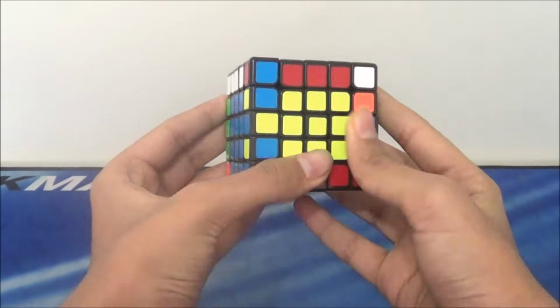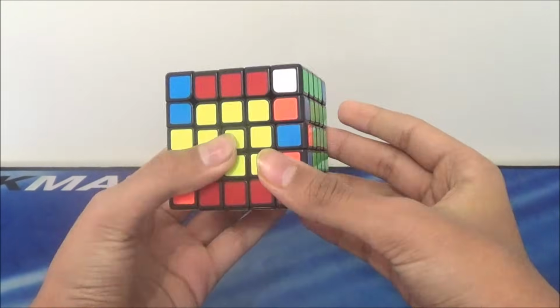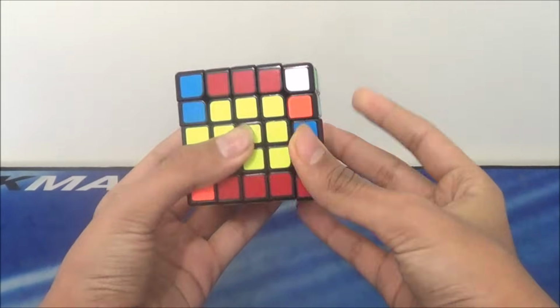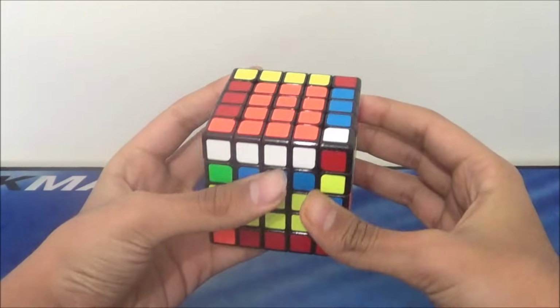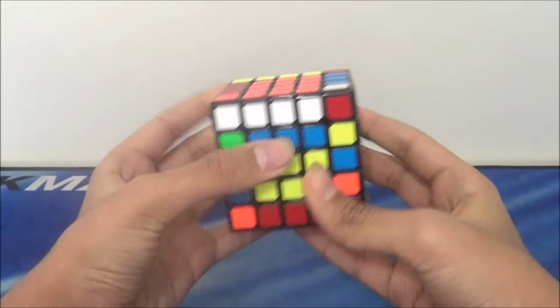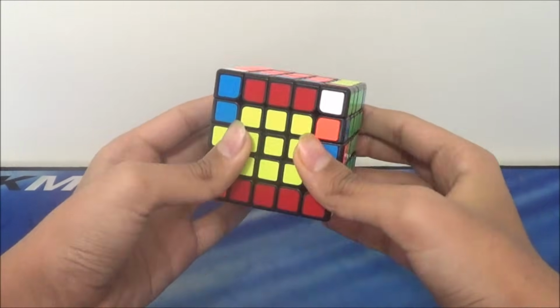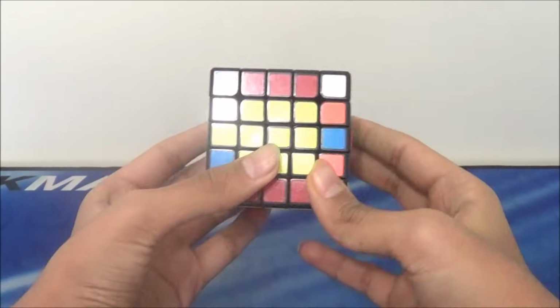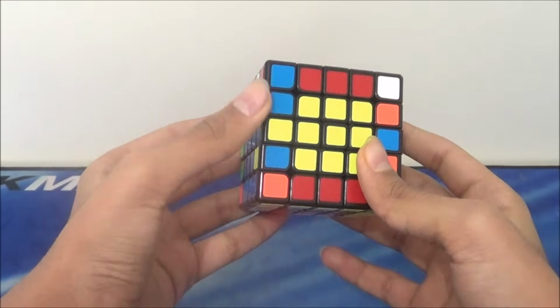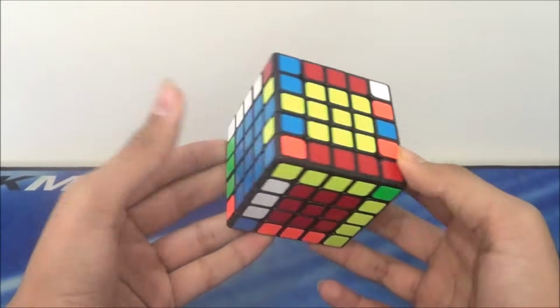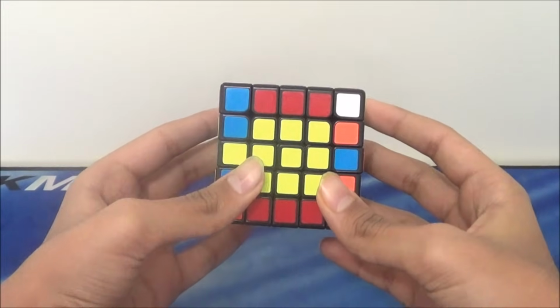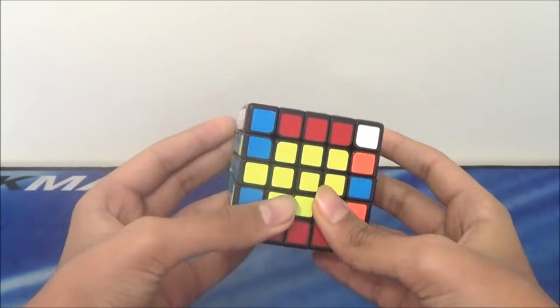The problem arises when you have the last two edges, because even if you wanted to move the centers and match something up, you don't have anything to replace it with. So that's why there's two different methods. First I'm going to be covering the easy method where you solve one edge at a time, which will take you a little bit longer, but then I'll be explaining each of the algorithms.